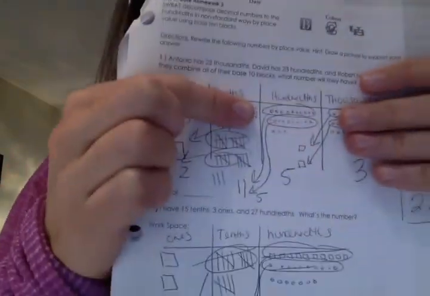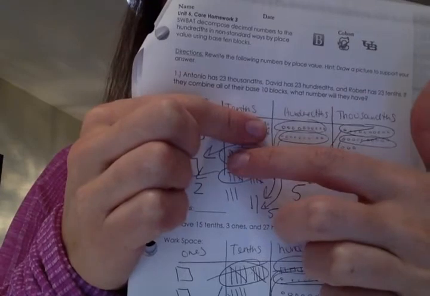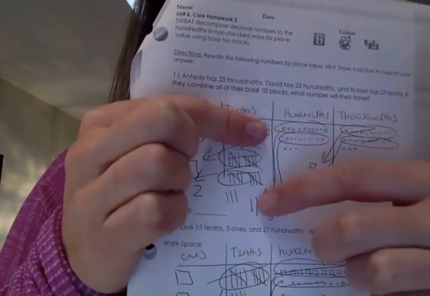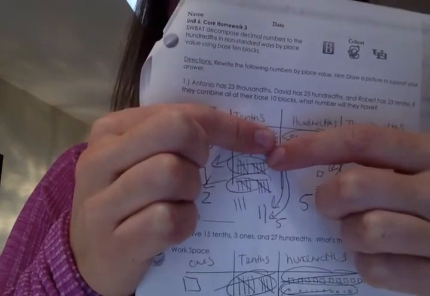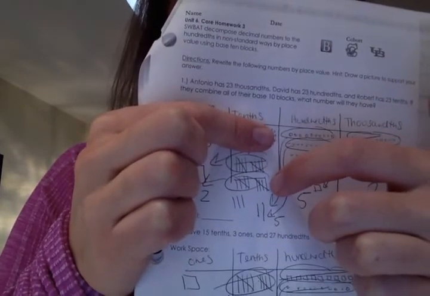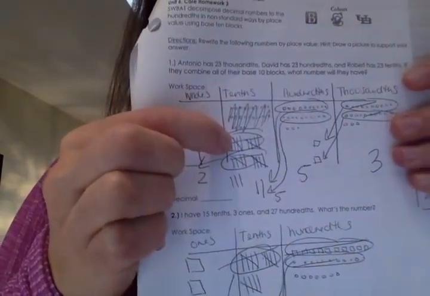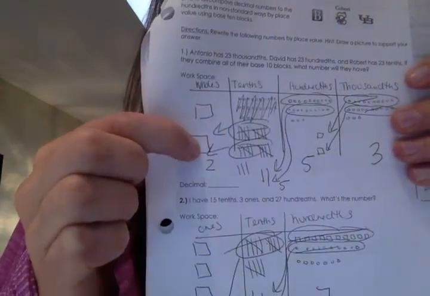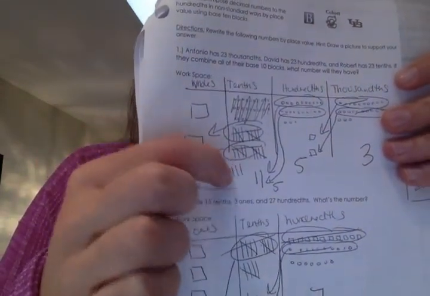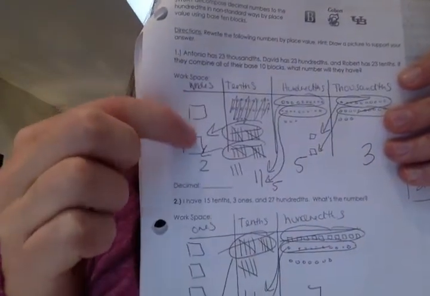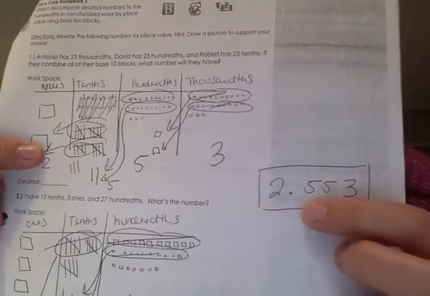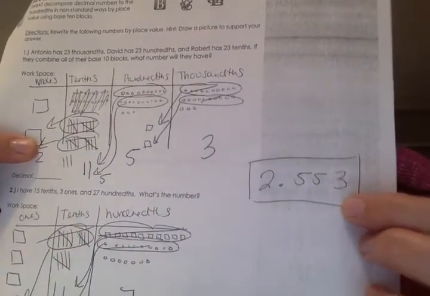Then I go over to my tenths. I started with 23, but I also created 2 more out of my hundredths place, so I have 25. I've got 2 groups of 10. Here's a group and here's a group. I circle them both, and I take this group of tenths to make 1 whole, and this group of tenths to make 1 whole. I end up with 5 tenths left over and 2 wholes. So my final number is 2 and 553 thousandths.